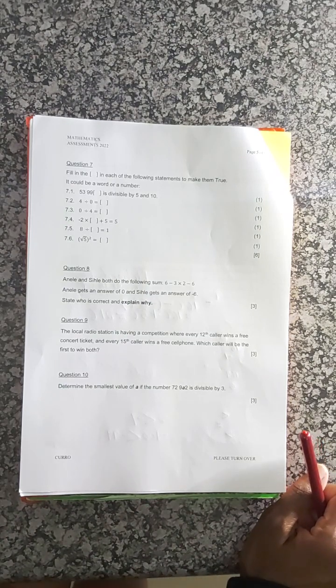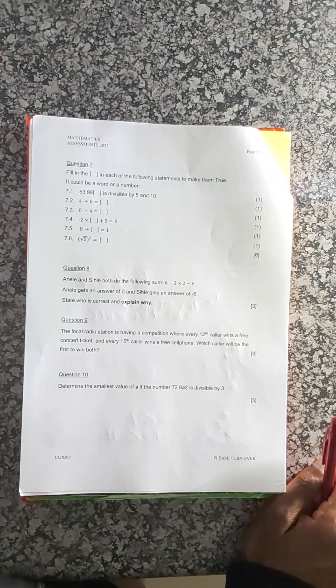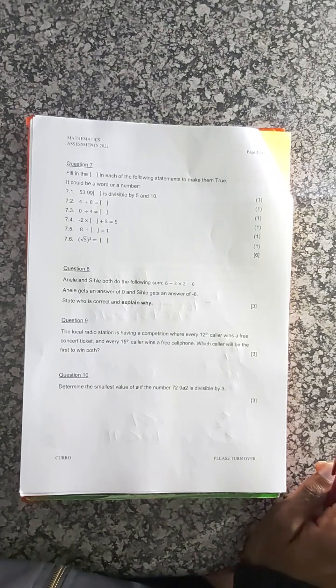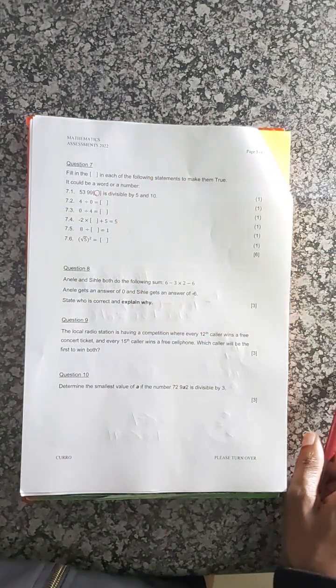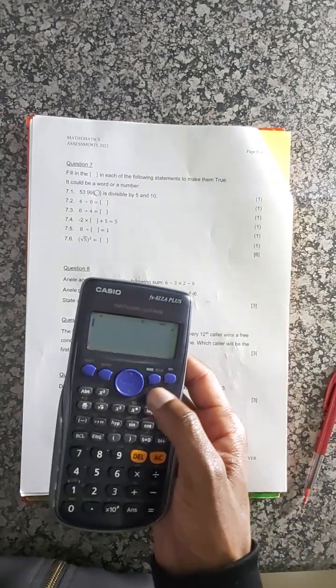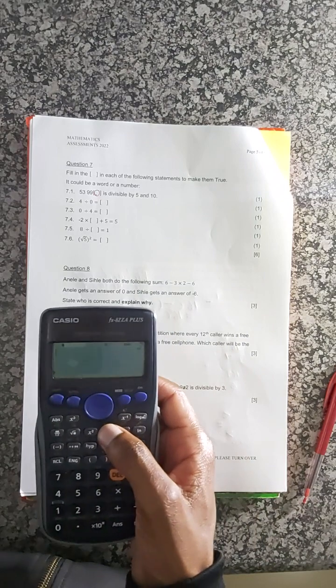7.1 says, 53,990. Okay, because I'm giving the answer now, I want to find a better way of phrasing this. 53,000 and then 99 blank is divisible by 5 and 10. This one doesn't want you to worry too much about it, guys. All we have to do is to just put a 0 here. Just put a 0 there and then try to confirm if indeed this number now, which is 53,990, is divisible by 5 and 10.